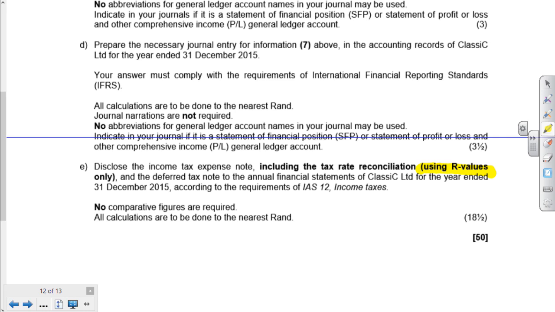But sometimes, and this is when you start working, some clients want their tax rate recon to show percentages because they feel it's better information to shareholders. It shows shareholders that although the tax rate is 28, management have structured their tax affairs in such a way that they've managed to reduce the effective tax paid to maybe 25 or to 24, isn't it?